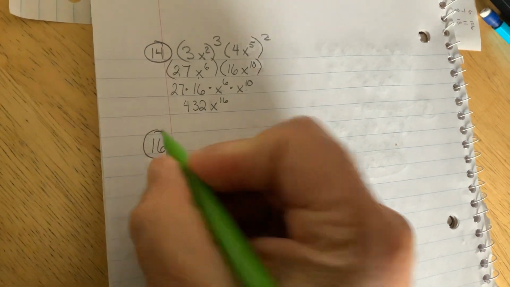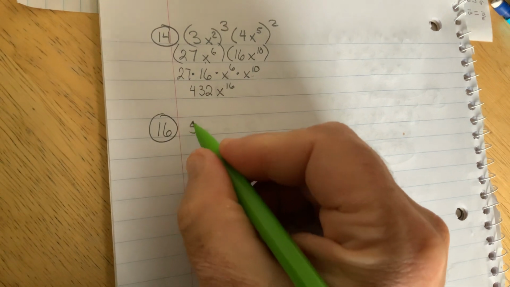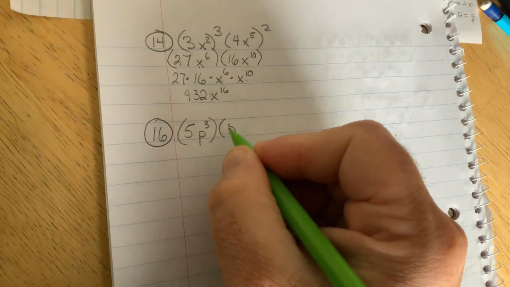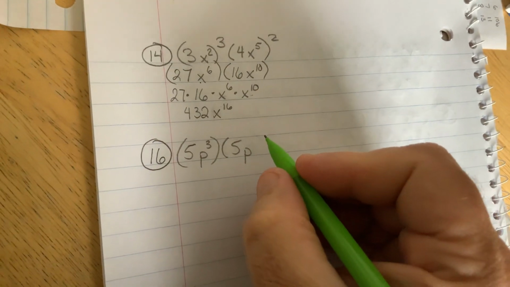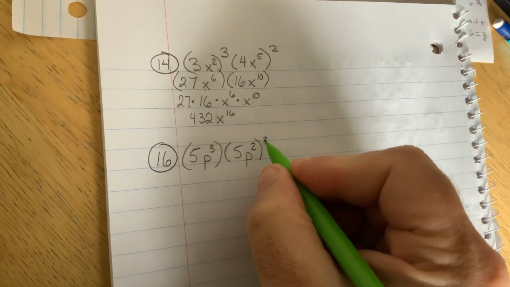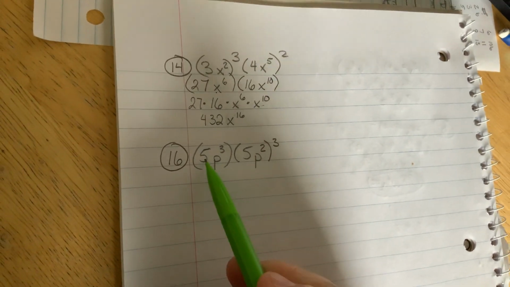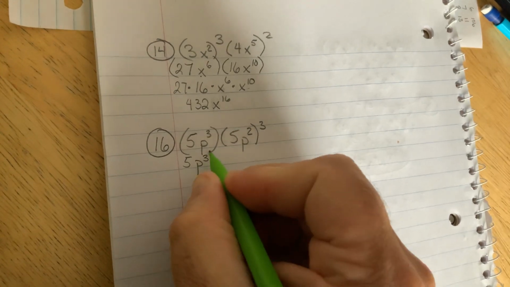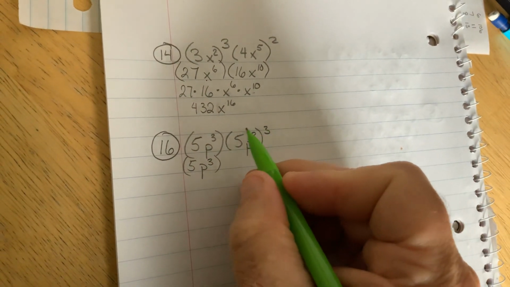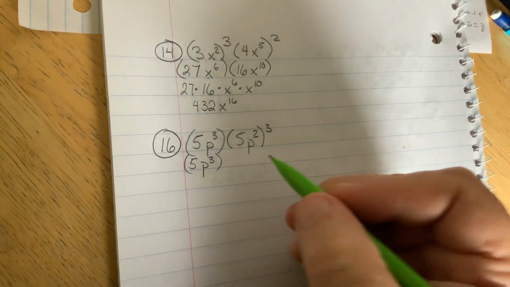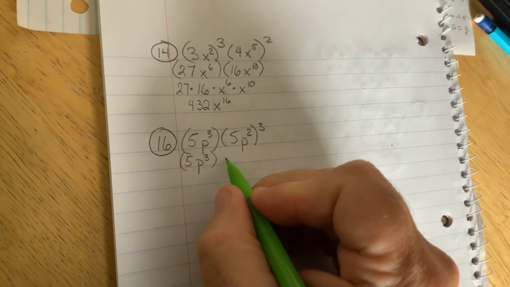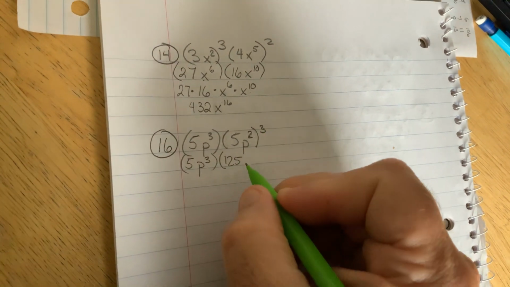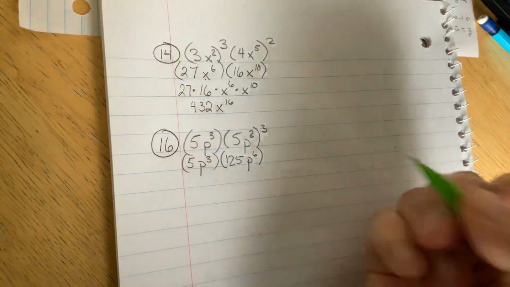Now, I'm going to take a look at problem number 16 as an example. Number 16 says 5p cubed times 5p squared, and all of that is cubed. So this first one, there's nothing we can do with it. So it's just going to be 5p cubed. The second one, we're going to cube the 5. So 5 times 5 is 25. 25 times 5 is 125. And then we multiply the exponents, so we get p to the 6th.